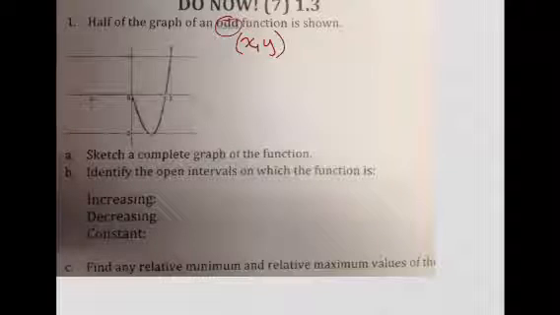Alright, so this is do now number 7. For number 1, you have to complete the other half of the graph, knowing that it is an odd function. Remember, for odd functions, it's symmetric with respect to the origin. For example, for every x, y in the graph, there has to be a negative x, negative y.